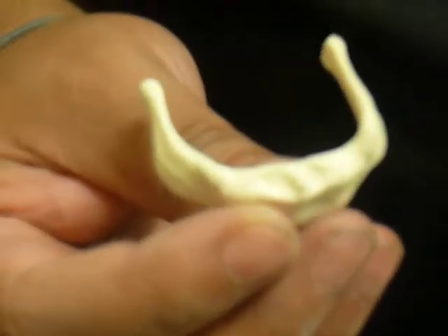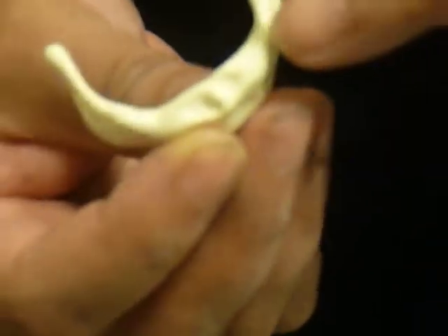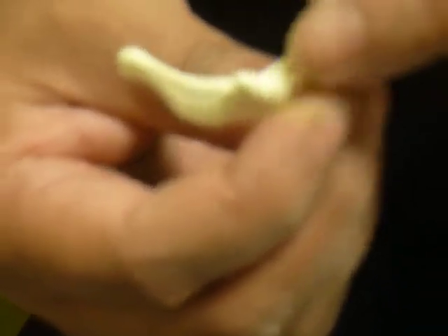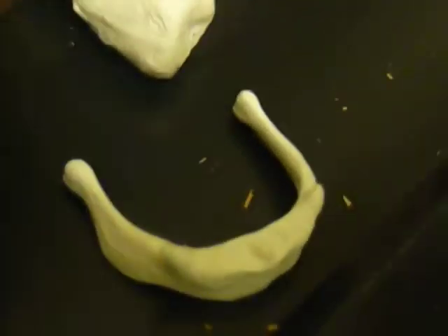Here we have the hyoid. This is the hyoid, obviously, for speech and swallowing. Here's the greater horn. The little bump is the lesser horn, and this structure right here is the body of the hyoid. Okay. And then we have the skull.